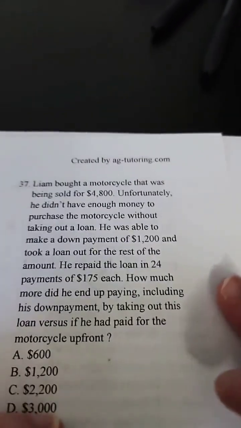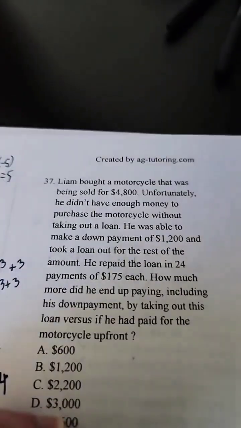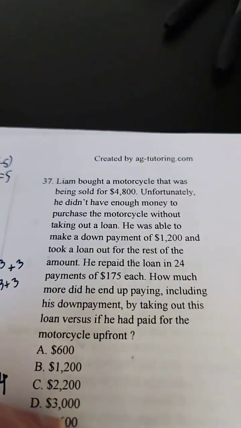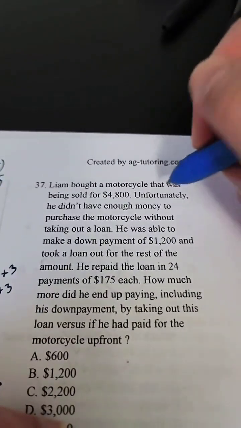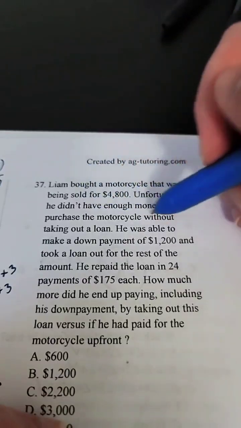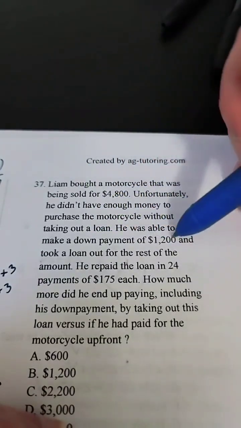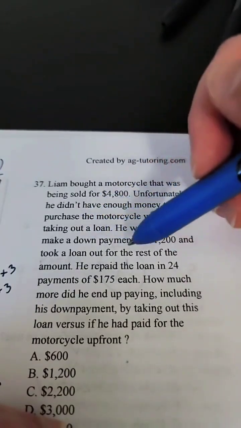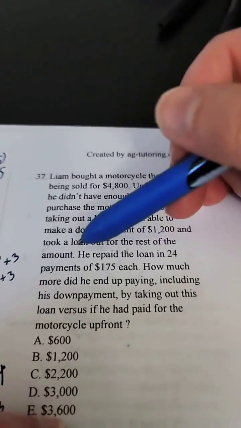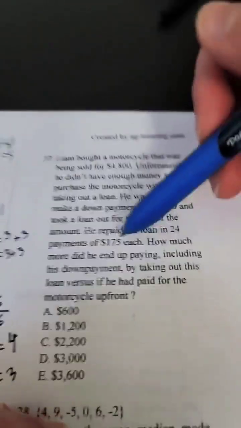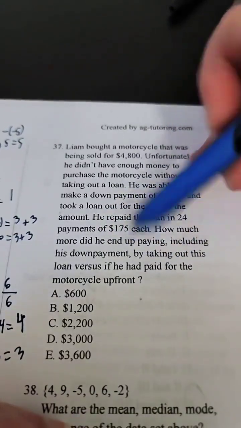Okay, let's go to number 37. Let me move this out of the way now that we're done with that. Liam bought a motorcycle that was being sold for $4,800. Unfortunately, he didn't have enough money to purchase the motorcycle without taking out a loan. He was able to make a down payment of $1,200 and took a loan out for the rest of the amount. He repaid the loan in 24 payments of $175 each. How much more did he end up paying, including his down payment, by taking out this loan versus if he had paid for the motorcycle up front?